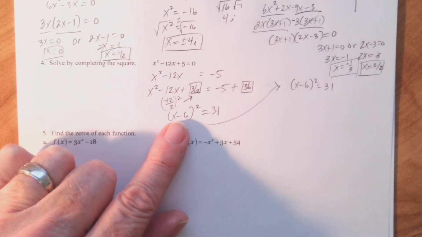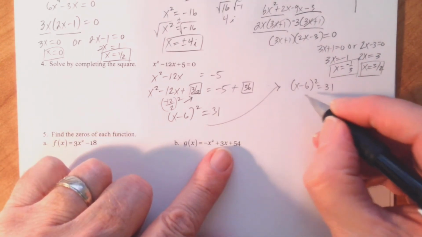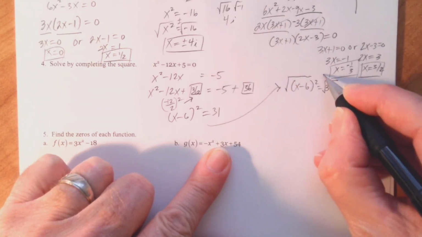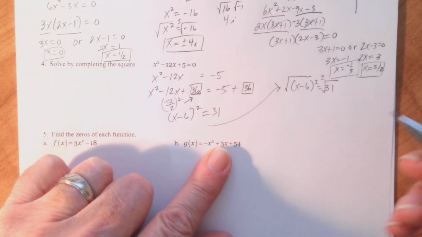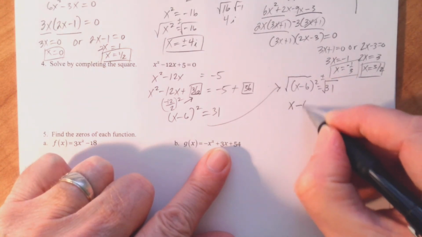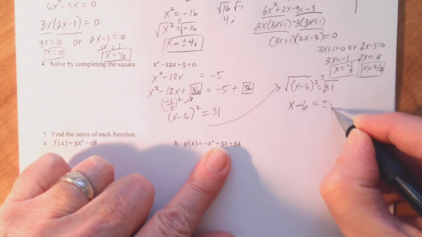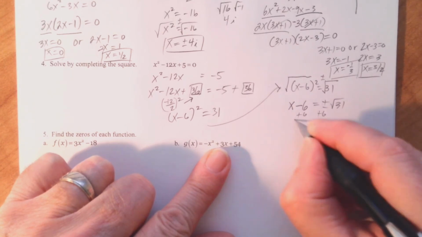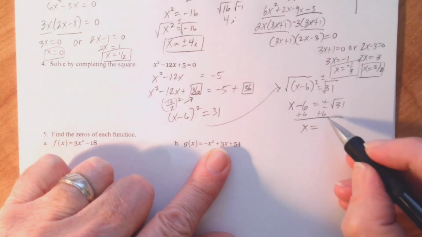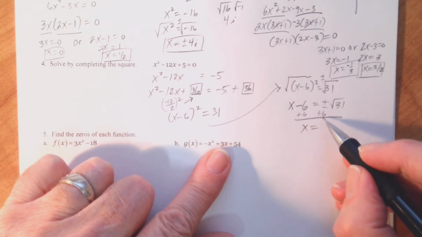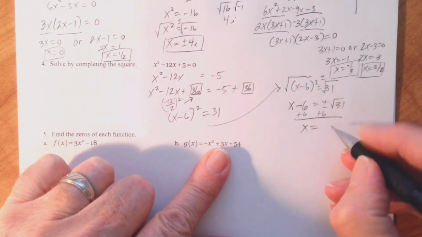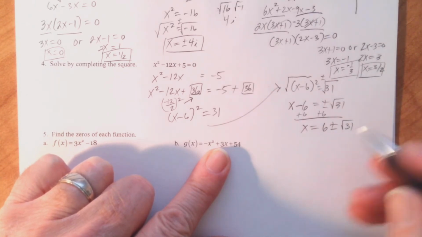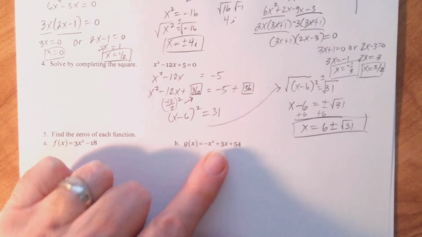So now that we've got it as something squared equals a number, we'll take the square root of both sides. Don't forget your plus or minus on the right. So we're going to end up with x minus 6 is equal to plus or minus the square root of 31. We need to solve for x, so we'll add 6 to both sides. Now, you can't add a radical with a number that's not a radical, so we'll just put the 6 first, and then the plus or minus, and then the square root of 31. And so that's your answer there.